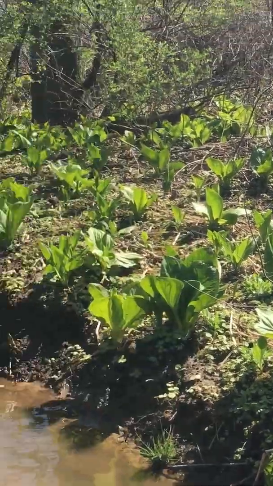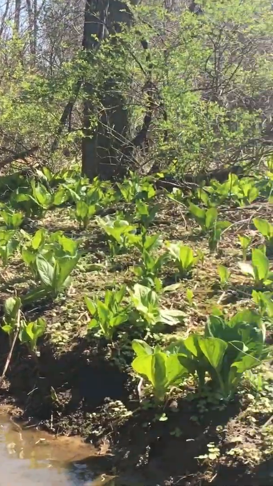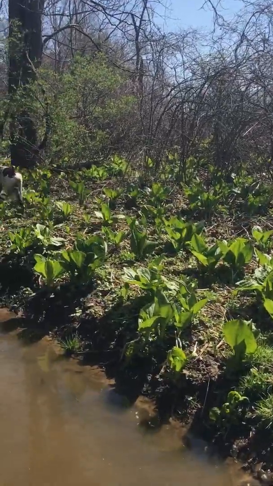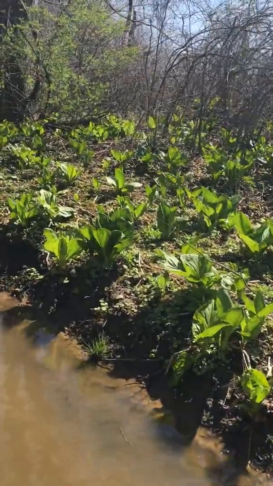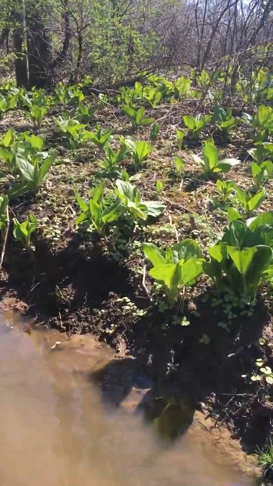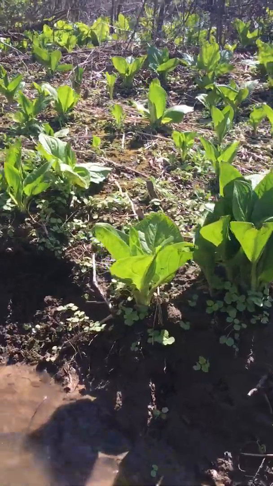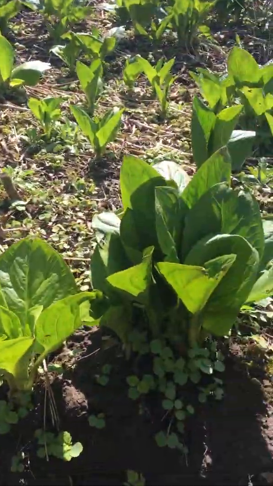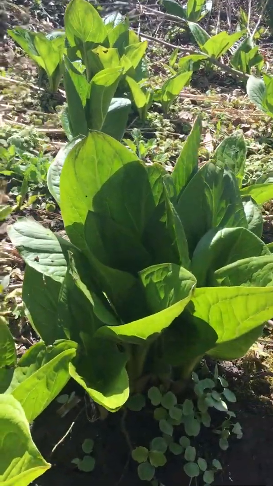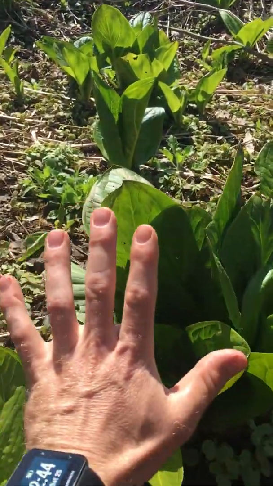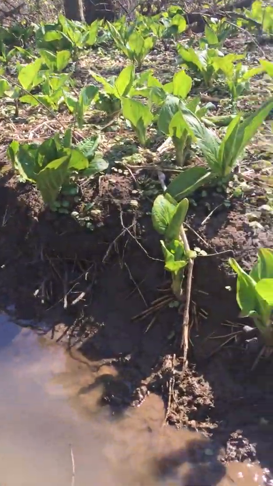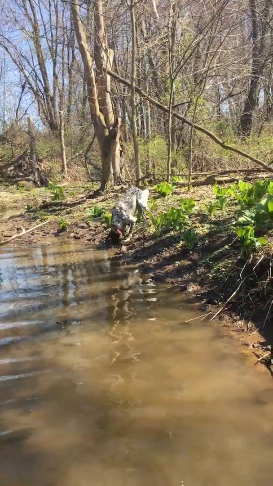If you look at these skunk plants, there's tons of them. They're basically the only thing, or there's only a couple of things here that are actually able to survive at this point because the spring just started and the sun hasn't been out as much as it will be in the summertime. I want you to look at these plants. They're huge, right? If you look at my hands, these are huge plants already, and it's so early in the spring.